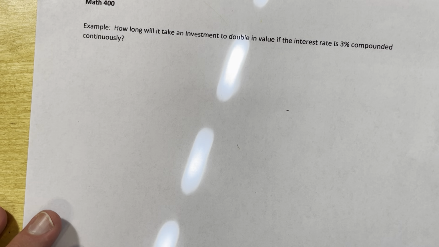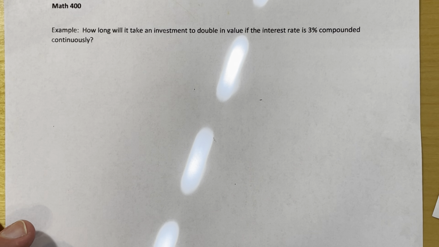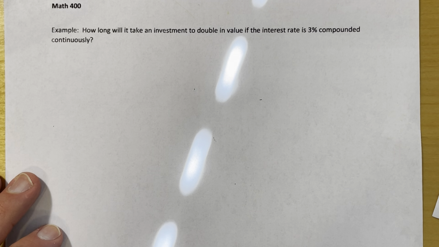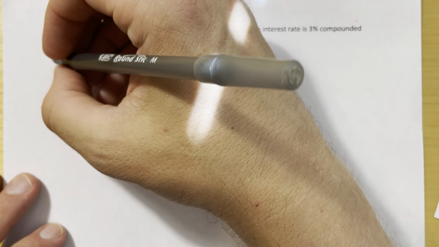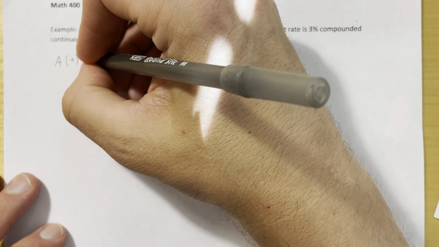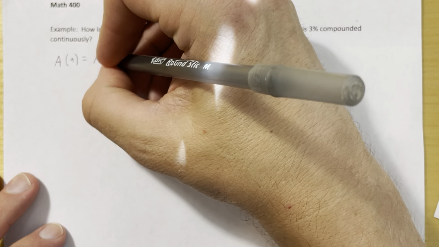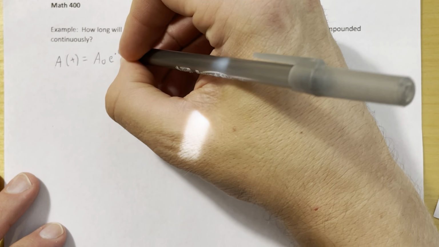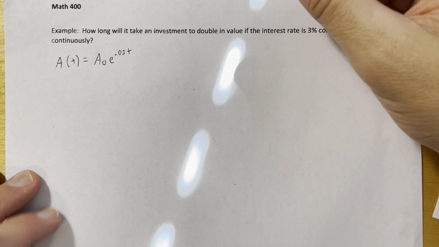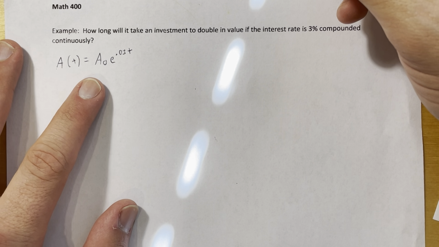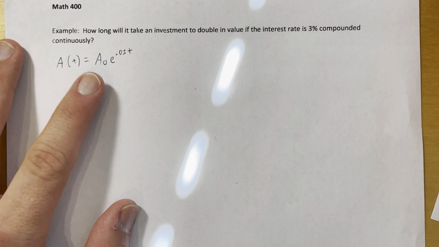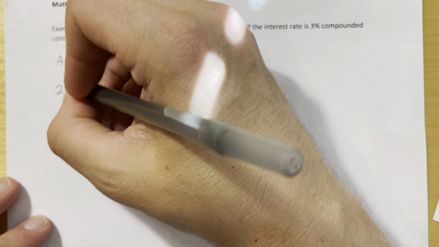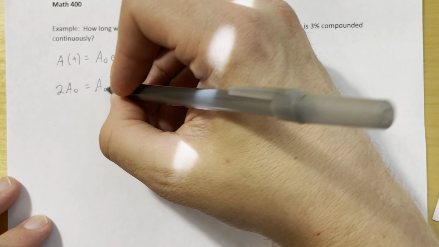Let's go ahead and do one final problem to wrap this section up using compound interest. It says, how long will it take an investment to double in value if the interest rate is 3% compounded continuously? Okay, so remember, our function looks like this: A of t equals A naught e to the rt, but this time r is given to us, 0.03 t. Now we're not told what the initial investment is, but we are told what we want it to get to, double that amount. So I can write 2 A naught for what I want my account balance to be.